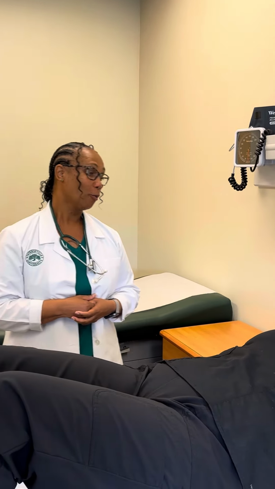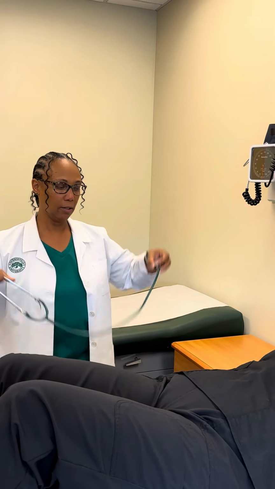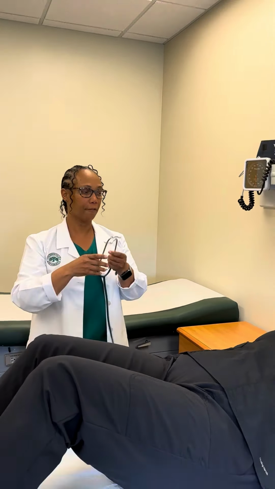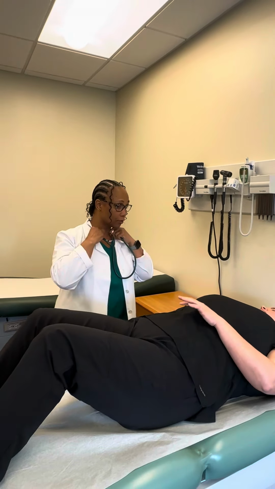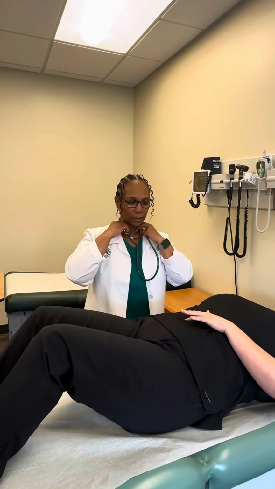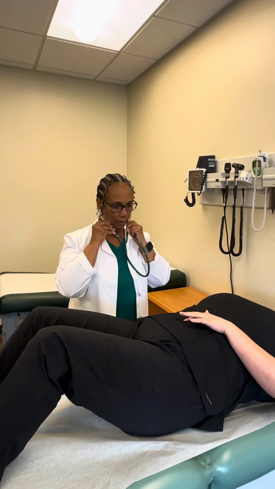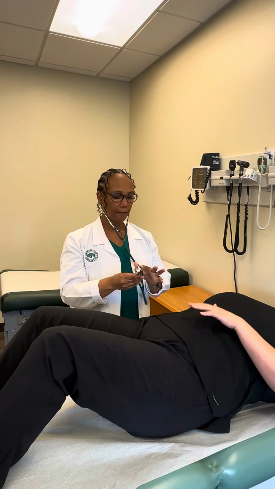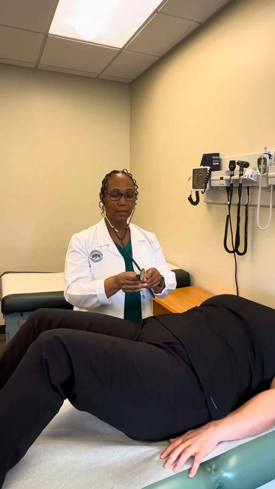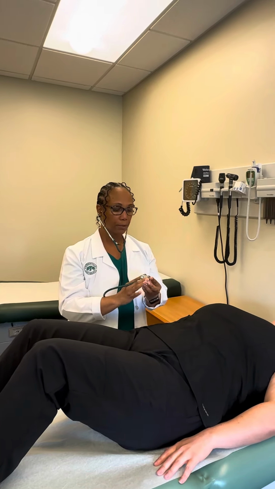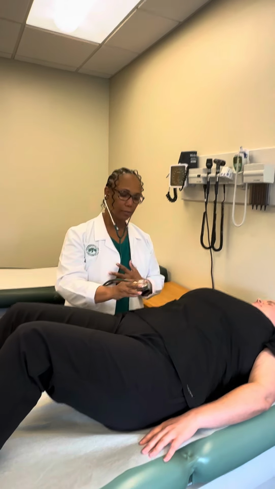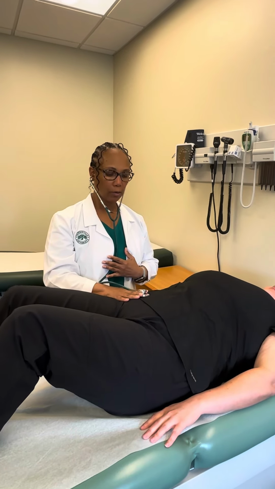So Tara, we're going to move right along to auscultating your abdomen here, and I'm going to start with the diaphragm side of my stethoscope, and I will be assessing for bowel sounds. So if you'll point out your umbilicus once more, and I want to make sure that I have the diaphragm side of my stethoscope. And Tara, I'm going to just listen in each quadrant for up to 5 minutes for bowel sounds. And I'm starting with the right lower quadrant here.